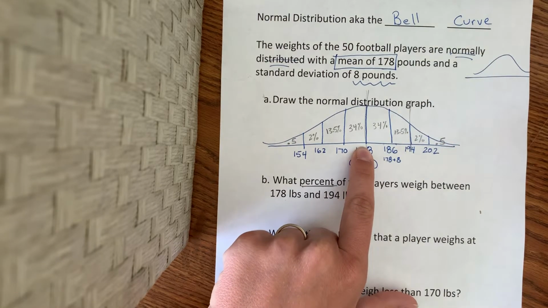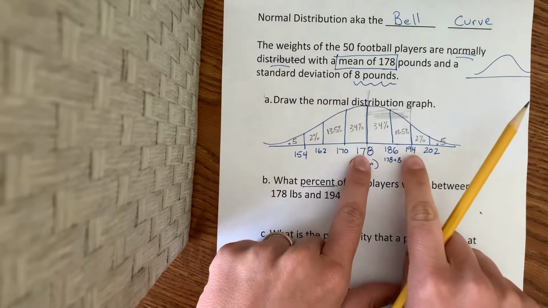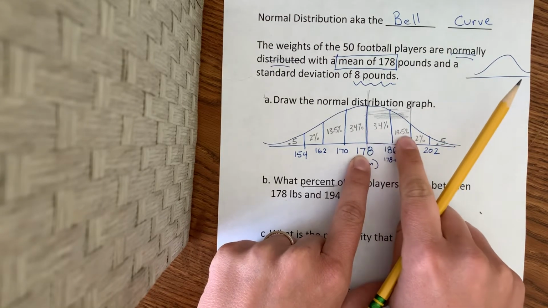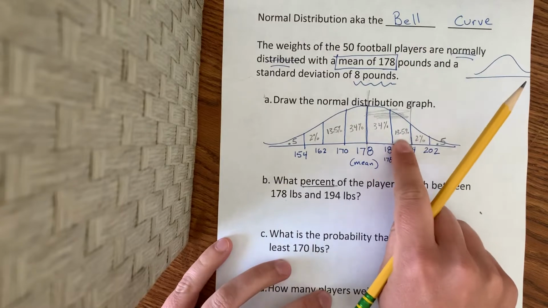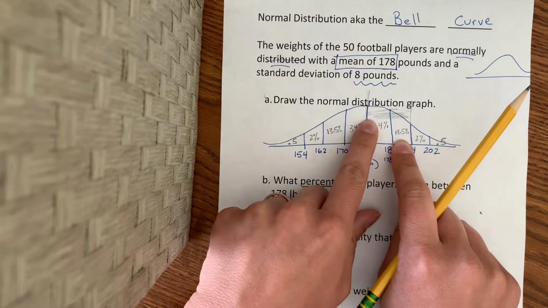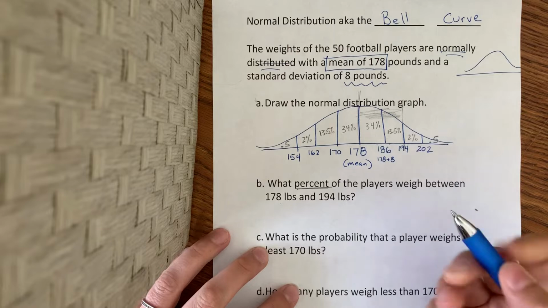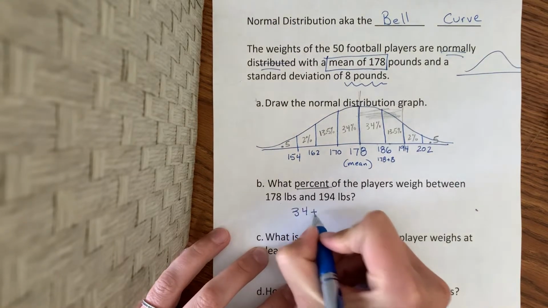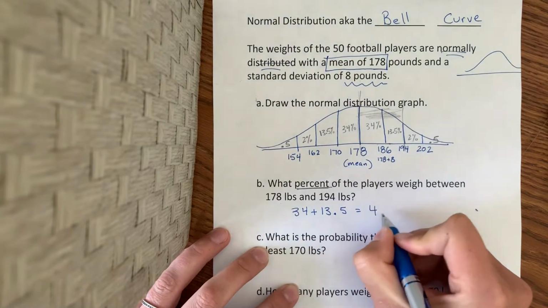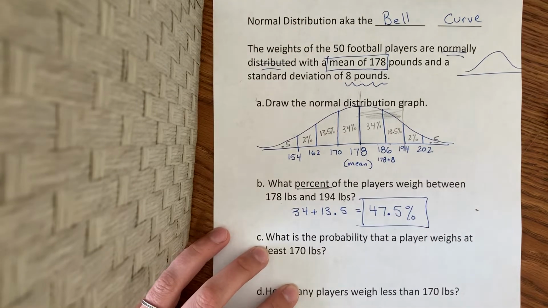Your packet actually kind of showed, I thought, a good job of showing where they were getting their numbers from. So from between 178 and 194, I'm looking at these two chunks here. What I'm supposed to do is add up those two percentage chunks. So if I want to know what percent of players weigh between these two lines, I'm adding these two little chunks here. So for us, that was 34% plus 13.5%, which gives me 47.5%. That's all I'm doing.